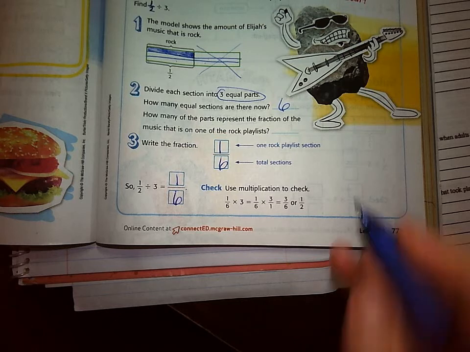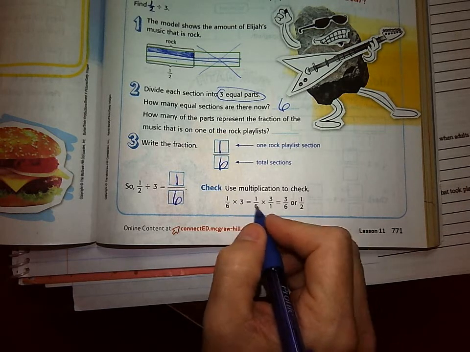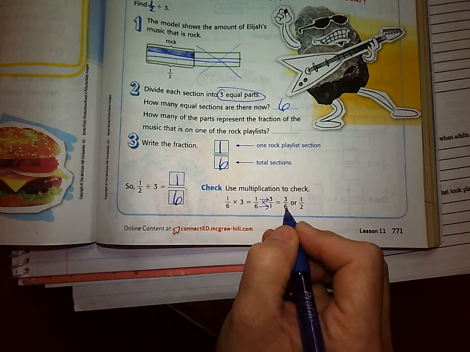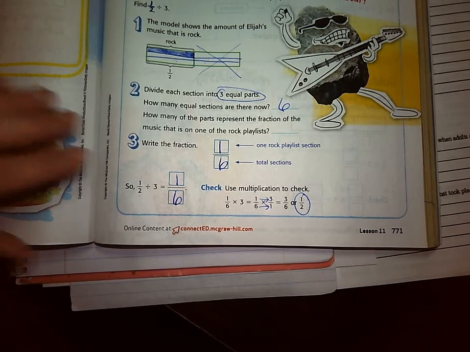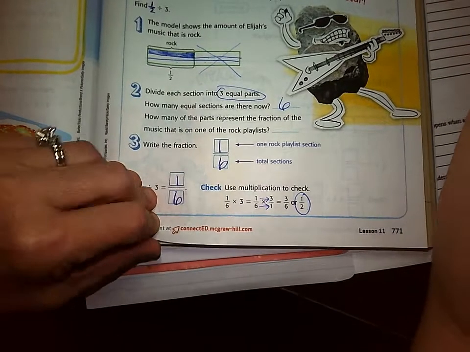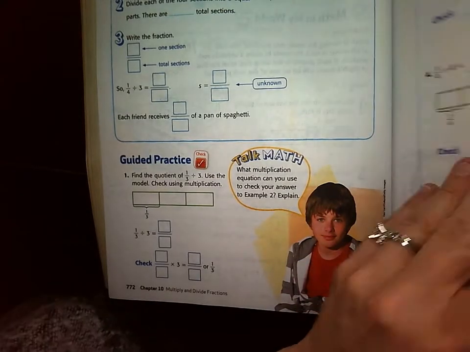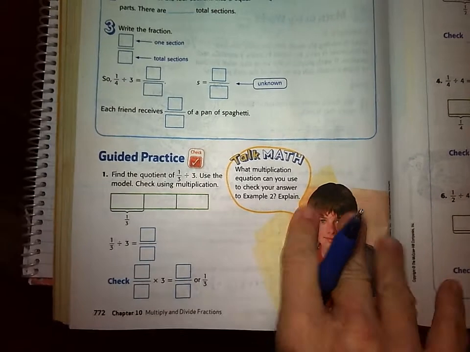And you can use multiplication to check. 1/6 times 3, that's the same thing as 1/6 times 3 over 1. Multiply across the numerator, multiply across the denominator, simplify, and we're back to the 1/2 we started with. We can do it in reverse order to check our work. Now this seems tricky, but I'm going to show you how to do this work without doing all of this. I'm going to show you something a little bit different.